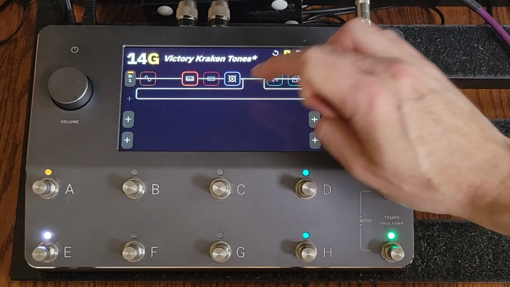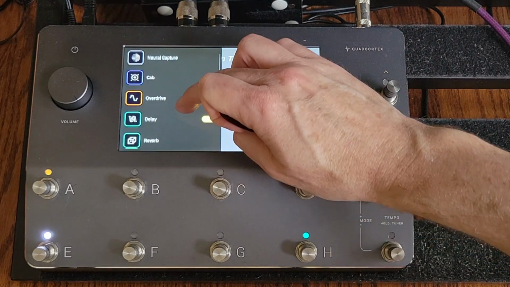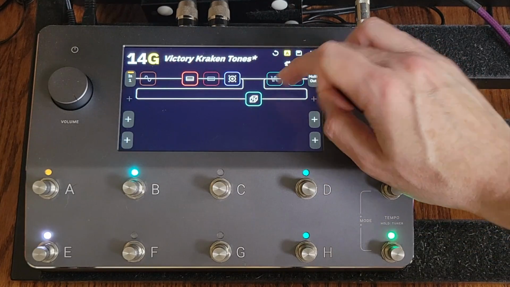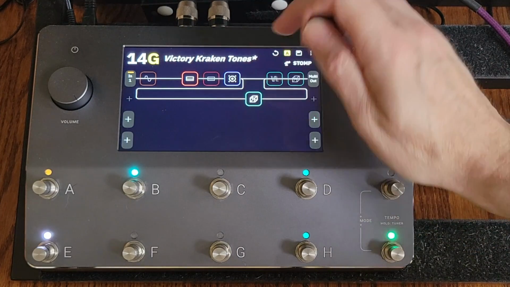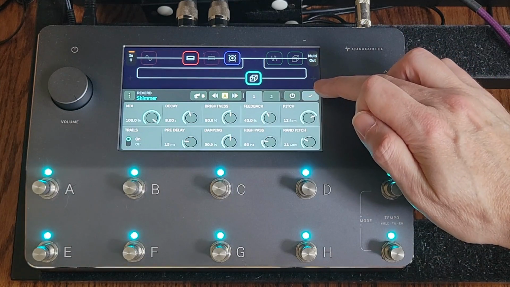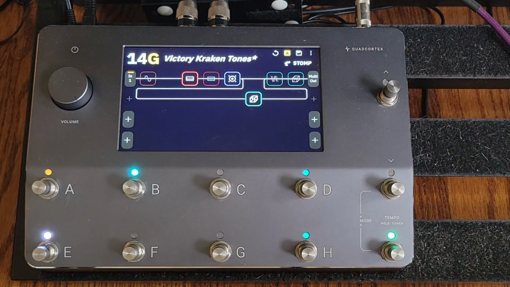So let's go ahead and add in, and I'm going to put a reverb first. So let's take the shimmer one. We'll go ahead and turn the mix up 100% because we're doing a wet path. So if you don't know a shimmer reverb, it sounds like this.